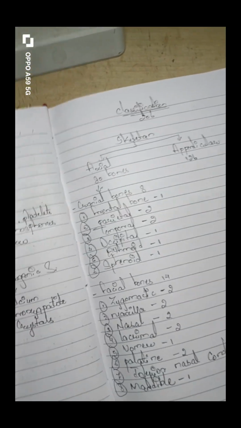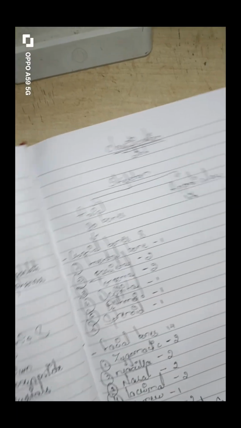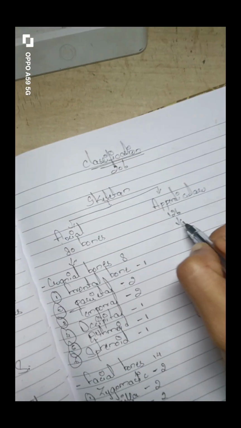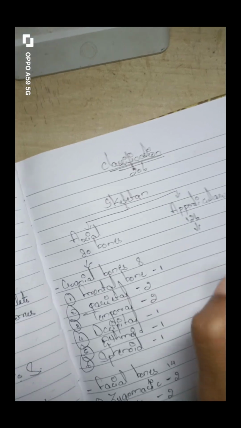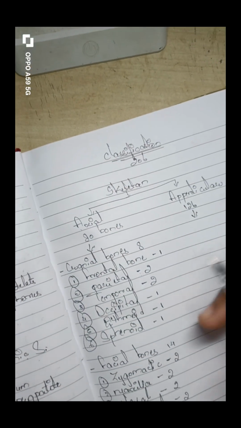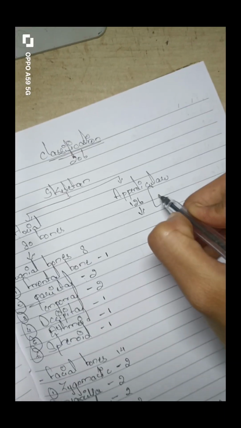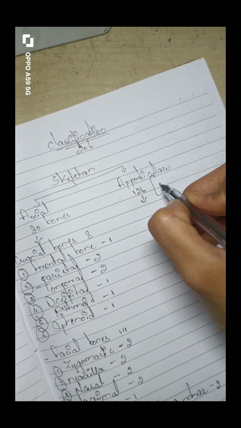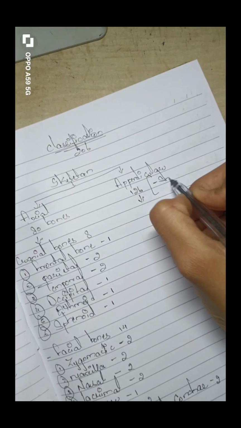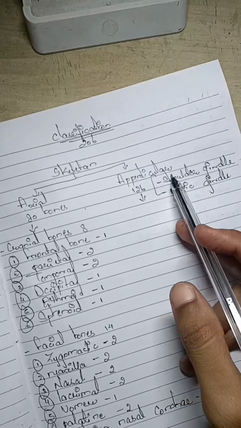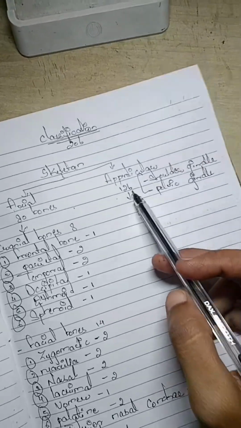Next, coming to appendicular skeleton. In the appendicular skeleton there are 126 bones.